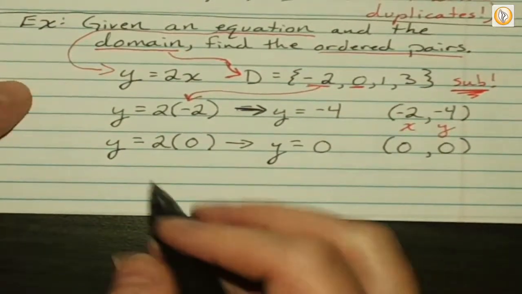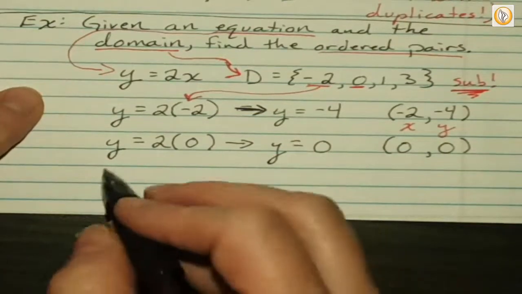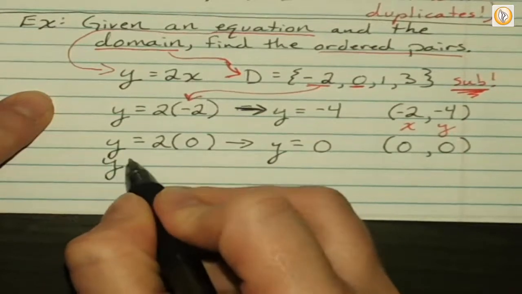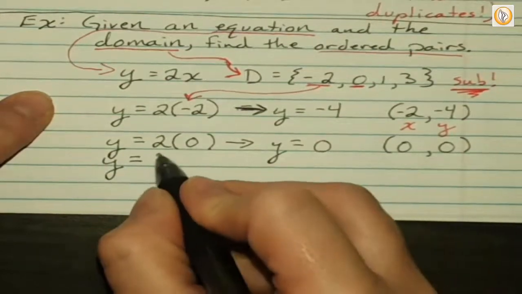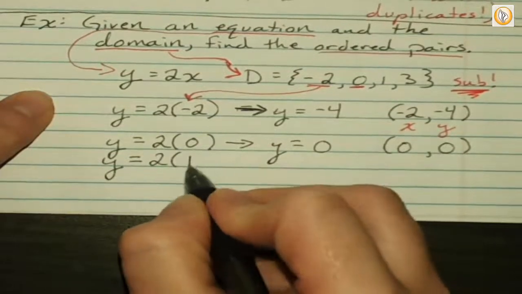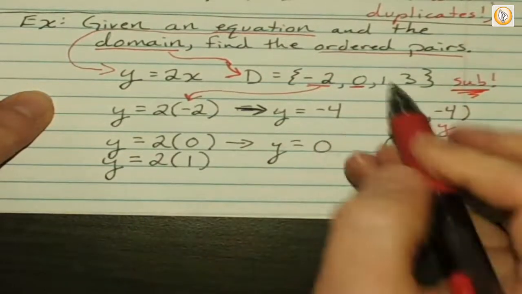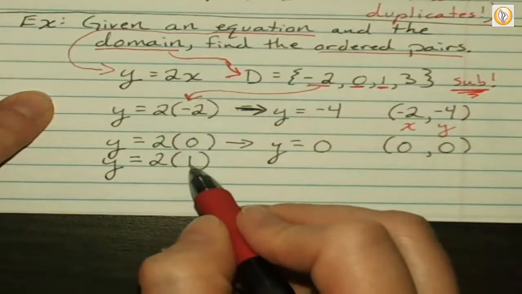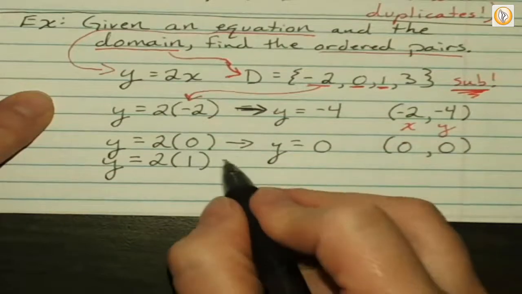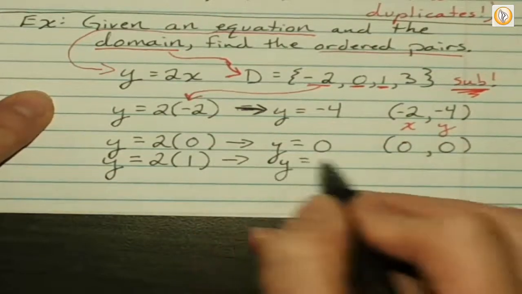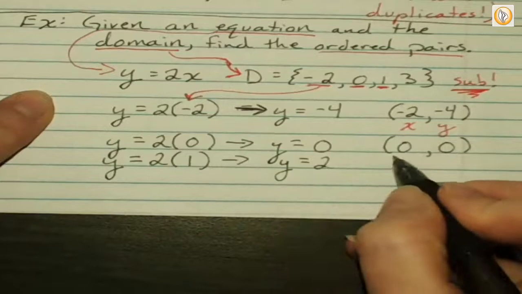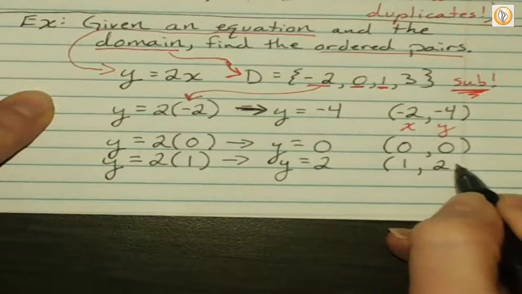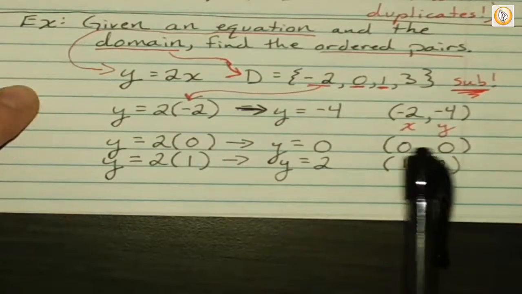Yes, ma'am. All right. And let's see, Michael. What's my next x that we're going to be substituting? 1. All right, so I'm substituting this x, because these are all x's, into this x. So Michael, what does y equal? 2. And what's my ordered pair? 1, 2. There you go, 1, 2.